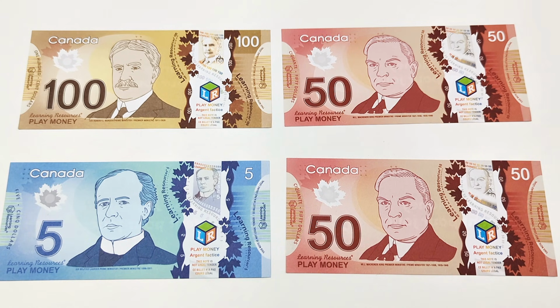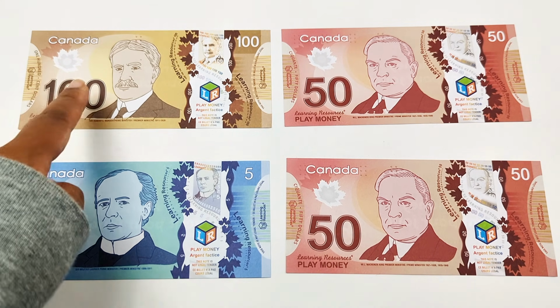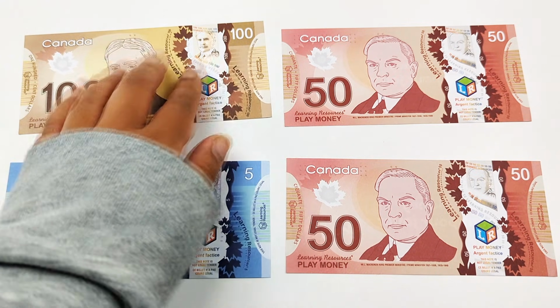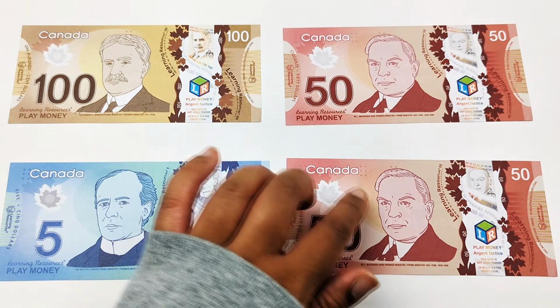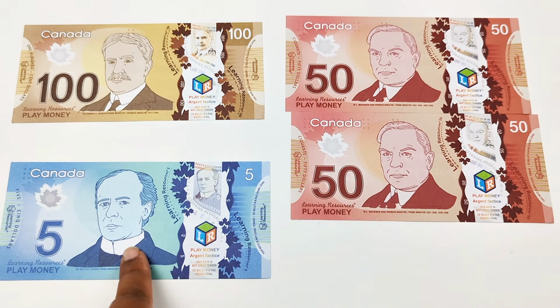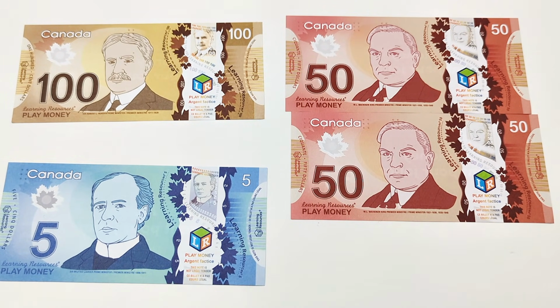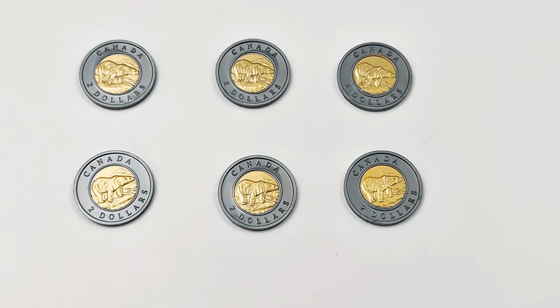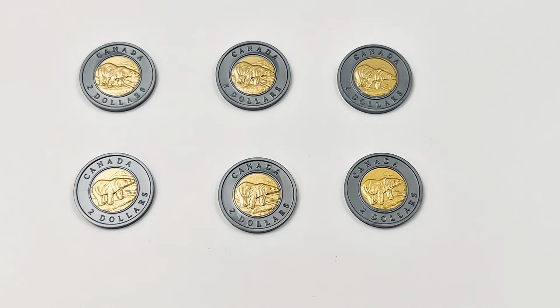If you said $205, then you are correct. Here we have $100, and then we have two $50 bills. 50 plus 50 equals 100. So we have 100, another 100, which equals 200. Then we add 5, and we get 205. How much money is shown here?